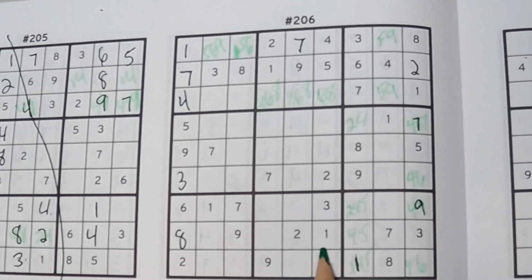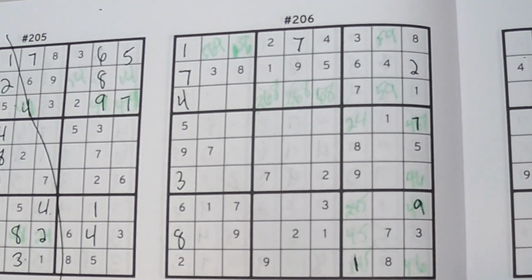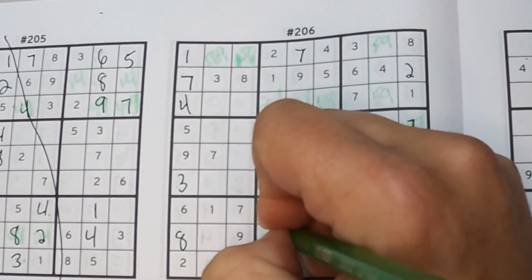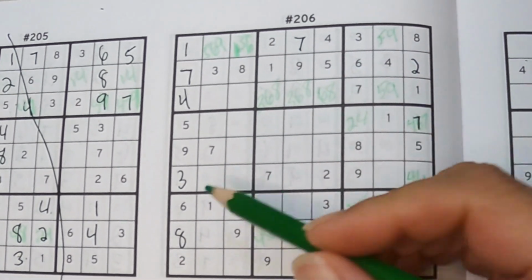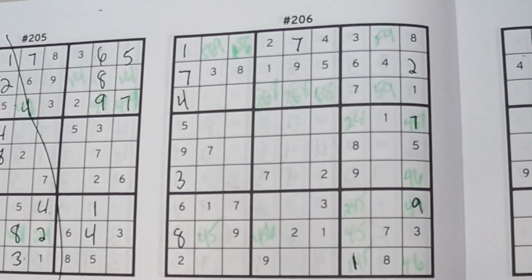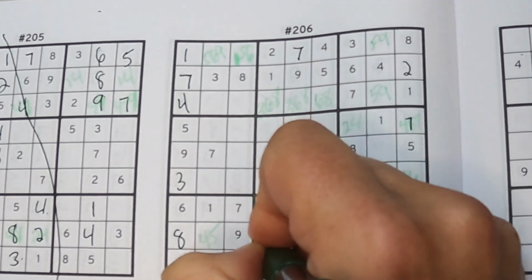If we look at this row, we're missing 4, 5, and 6. No help here, 4, 5, 6. We've got the 6 here, so 4, 5. But now if we look, the only place in that row our 6 can be is here.